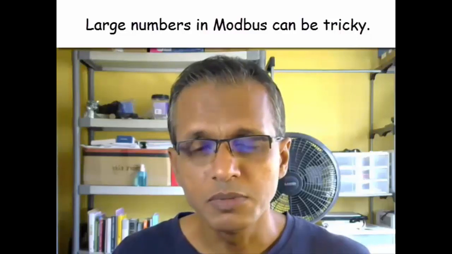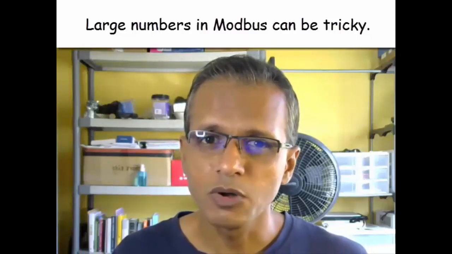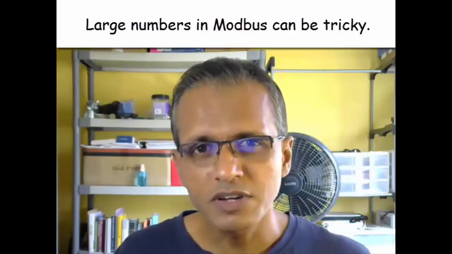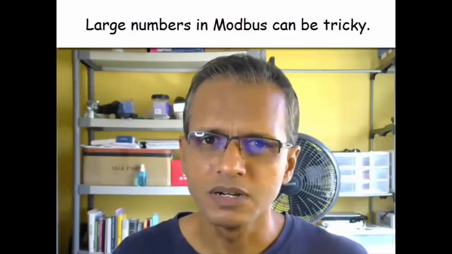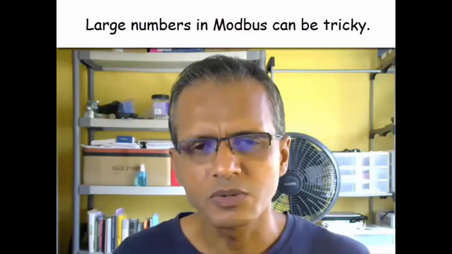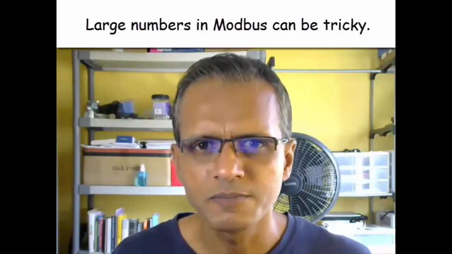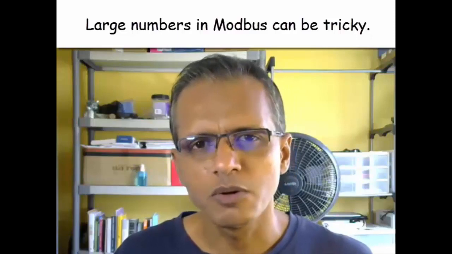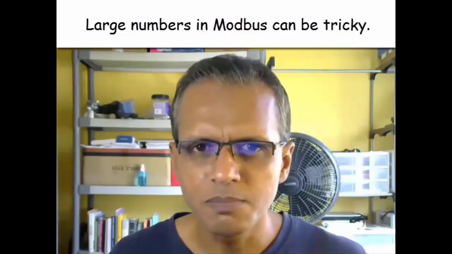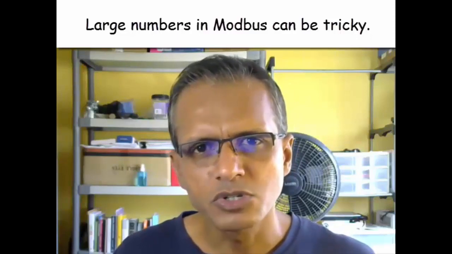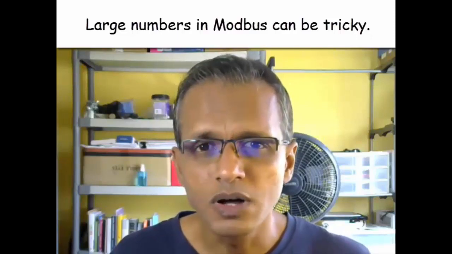So last week I got an email from a student who enrolled in one of my Modbus courses on Udemy. They were having a lot of problems reading a very large number from an electrical power meter, specifically interpreting the values that were coming back because it looked kind of weird. Now this is a common issue with Modbus because it wasn't originally designed to natively represent large numbers. So in the rest of this video I'm going to show you what the specific issue was and how it was resolved.